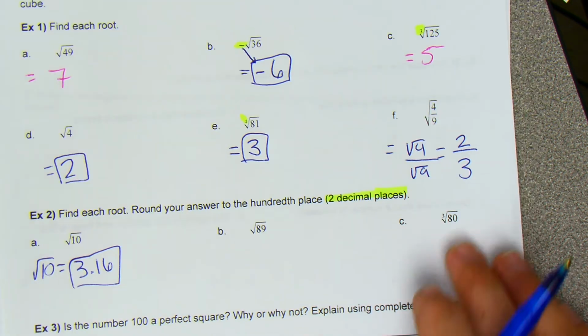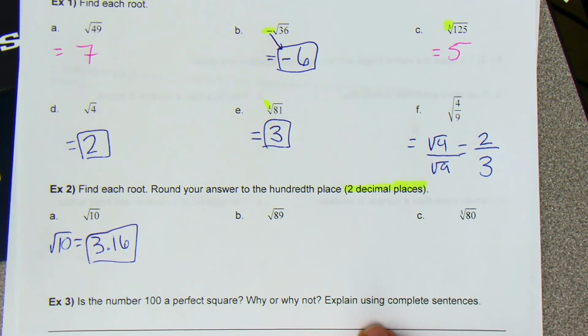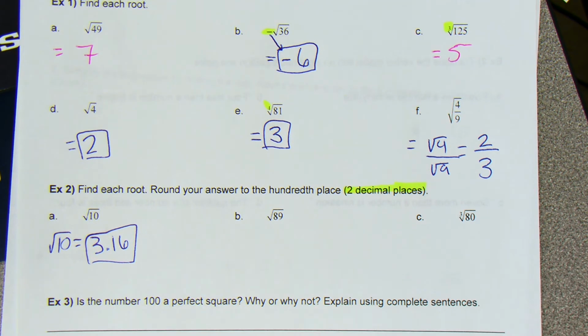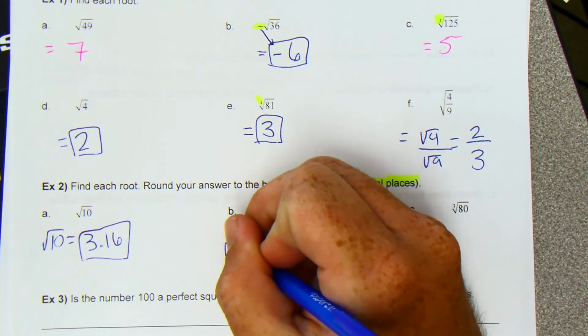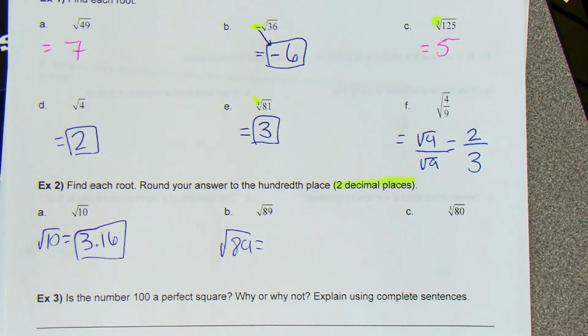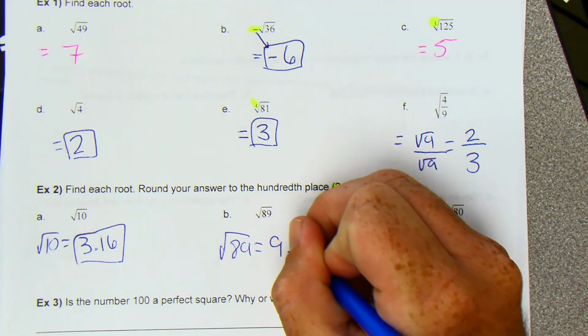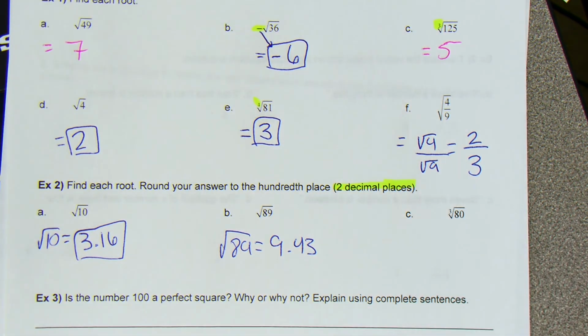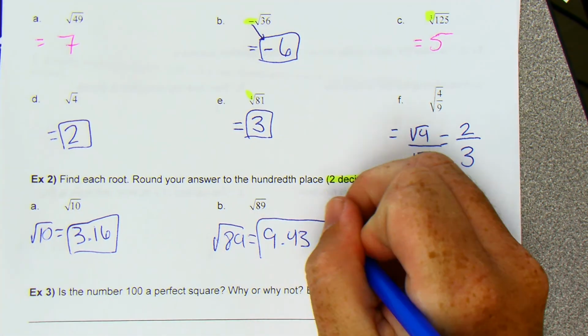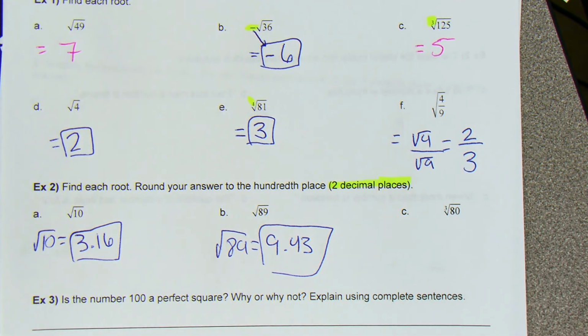All right, now it wants us to find the square root of 89. You can put this in Desmos. You can use your calculator app on your phone if you would like. Just find the square root button. It wants us to round to 2 decimal places. So I'm going to take the square root of 89 and see what I get. I get 9.4339. Okay, so since that third number is a 3, we're just going to keep it as 9.43. So the final answer for this problem would be 9.43. If you put that on the test, you would get that correct.